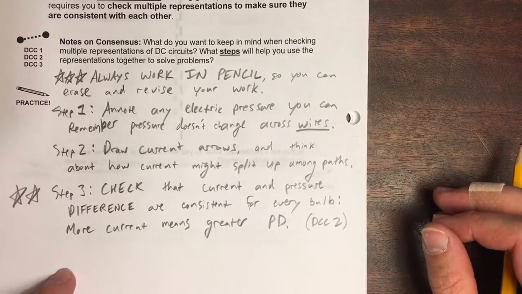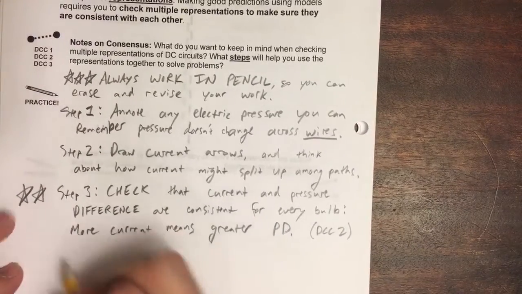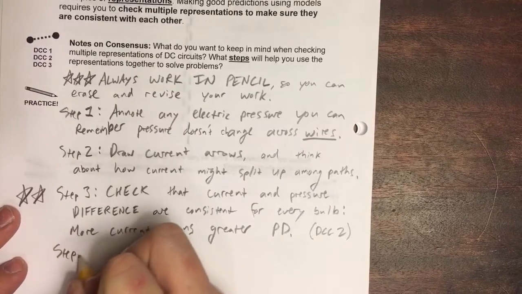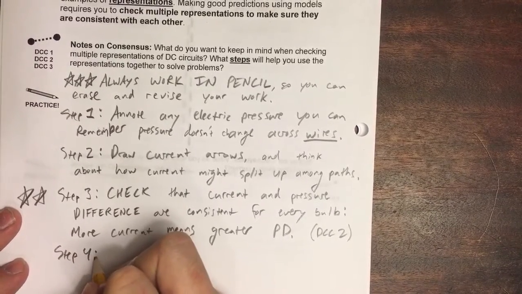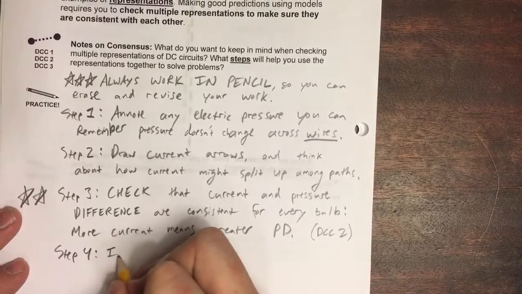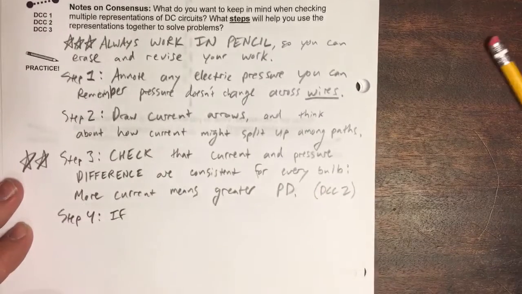The last step here is actually the hardest step, I'd say. And it goes like this.